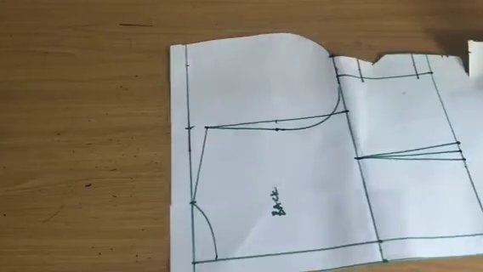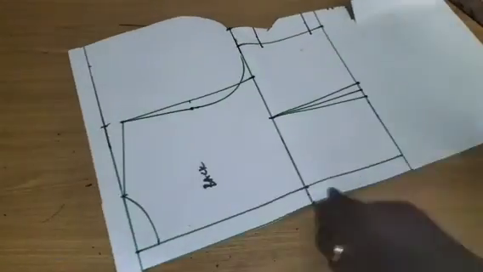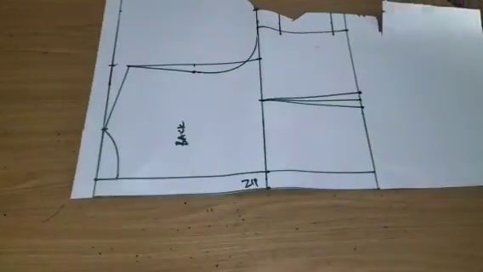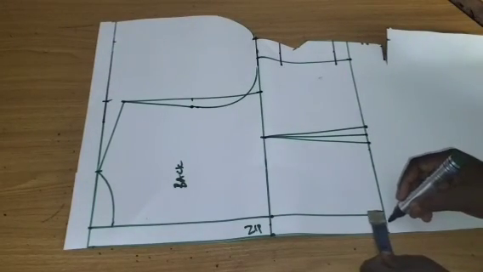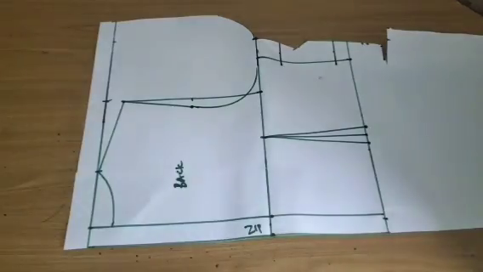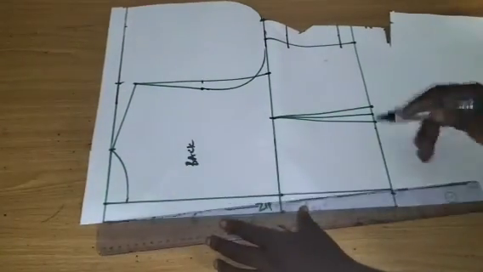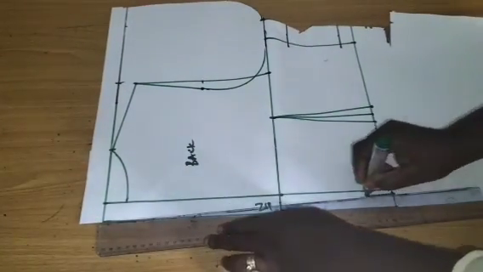So the next thing I'm going to do is to contour my center back for zip bulge. That is my zip part. So I'm going to contour that part by 0.75, or 3/4. So I'm going to flush it to the neckline, as you can see.